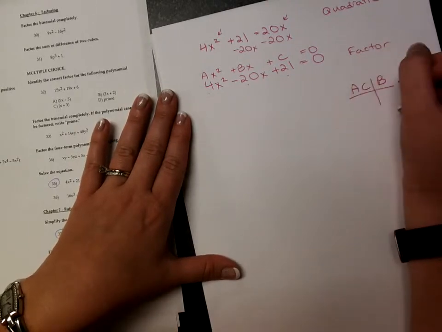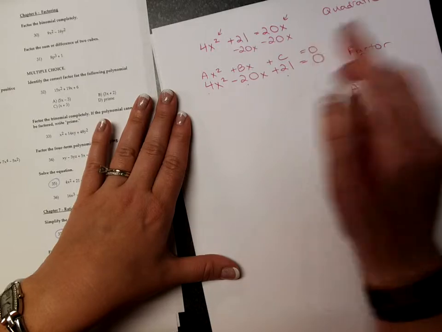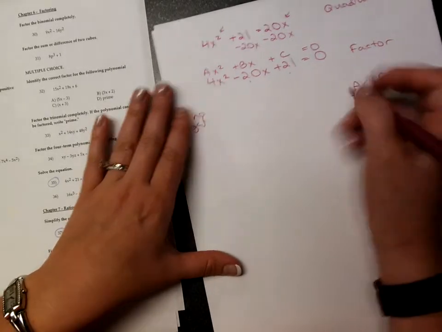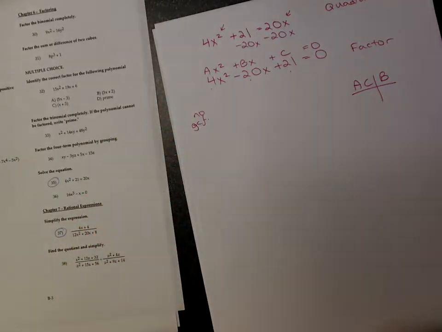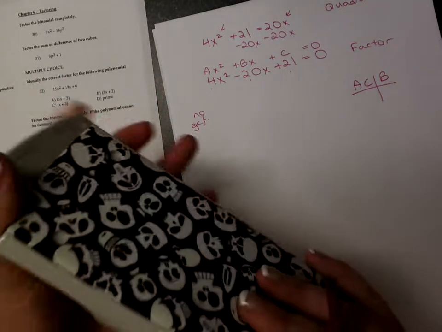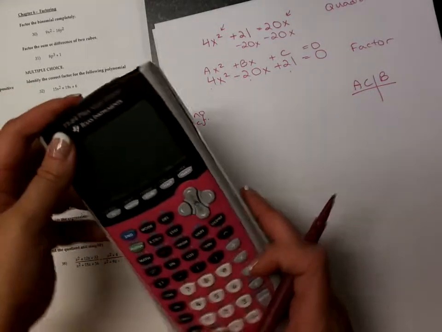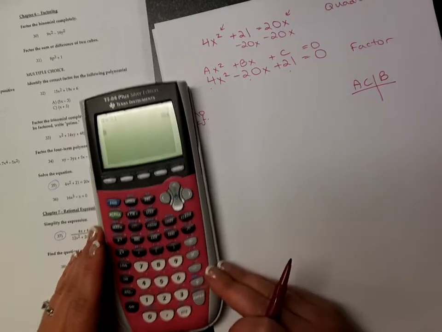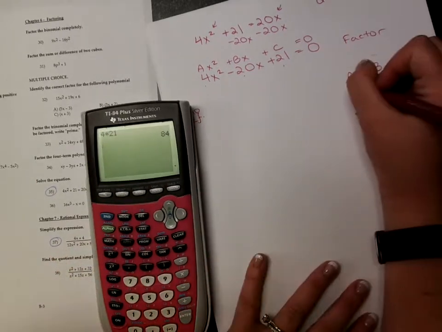I don't see a GCF. No GCF. So 4 times 21, I'm going to use the calculator to help me. So 4 times 21, you can see that, 84.